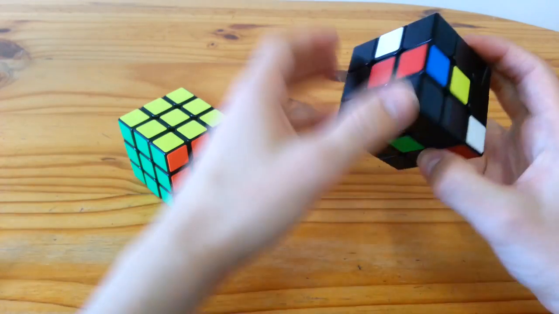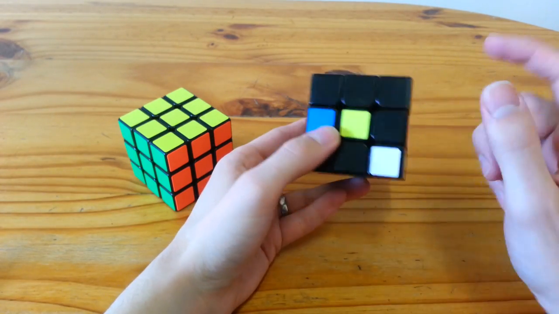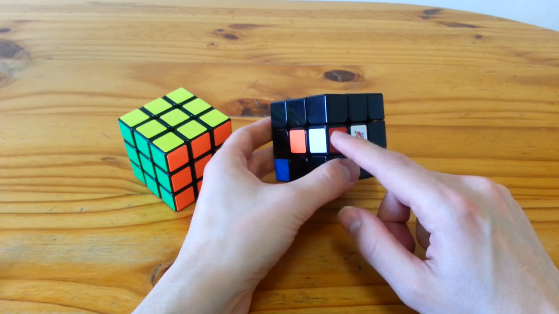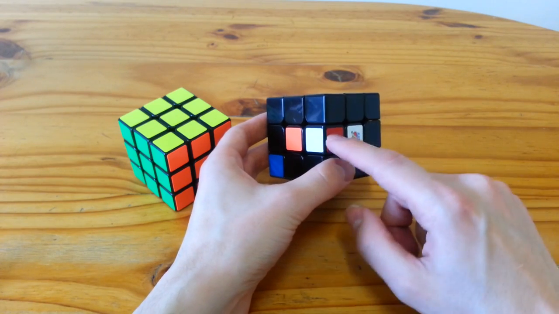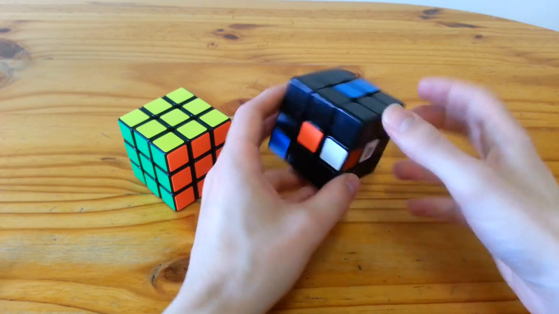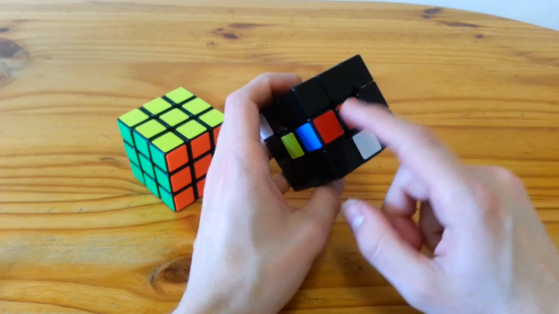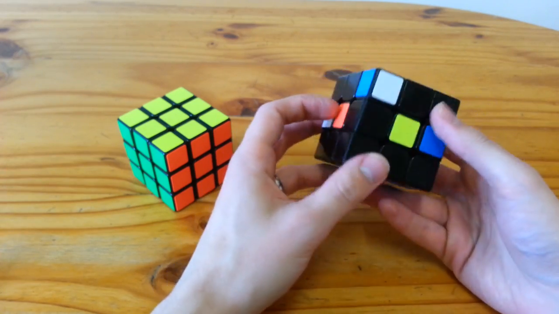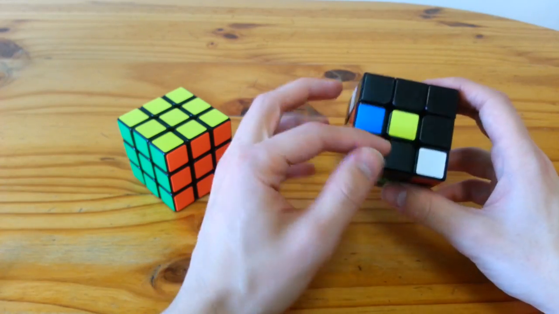So which one do we choose? Now this is the question, because what we want to do is look for an edge that is already lined up with one of its colours. So the red is not lined up with white, is not lined up with red, and the white is not lined up with the white because it's flipped. Now the blue is lined up, so that's a good choice, and the red is lined up, so that's a good choice. So which one should we choose? Well, in this instance I'm going to choose the red because it was quicker.